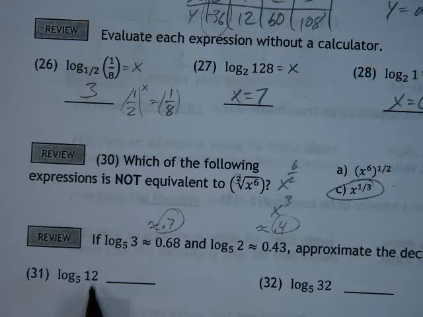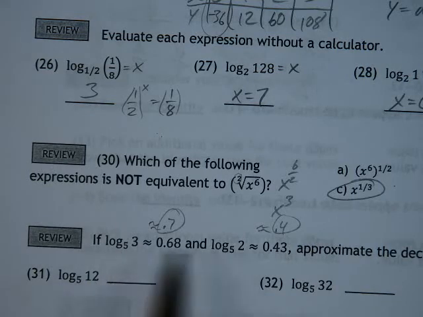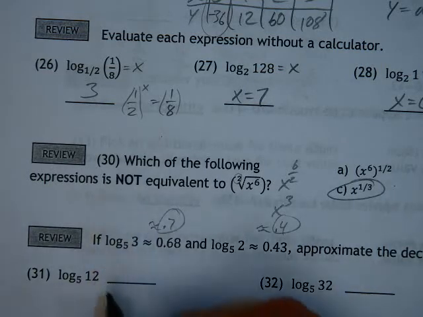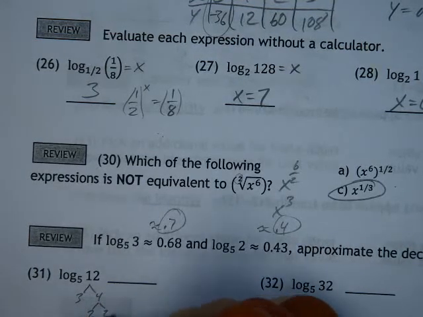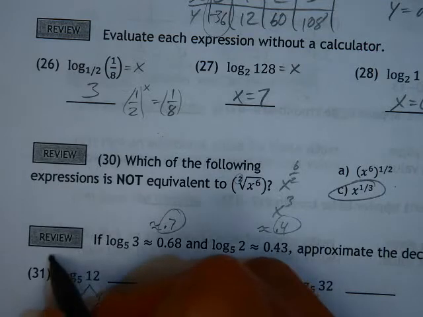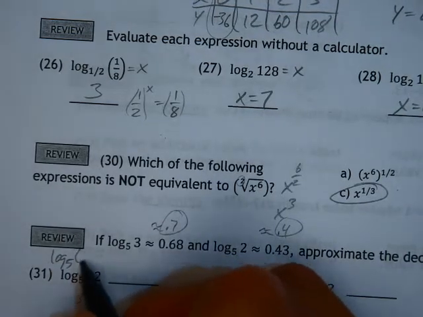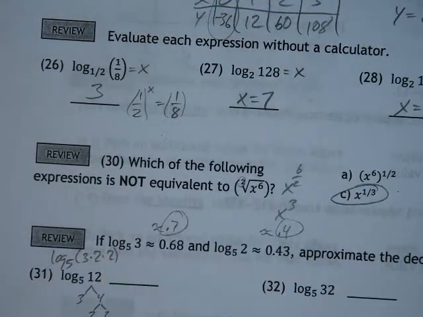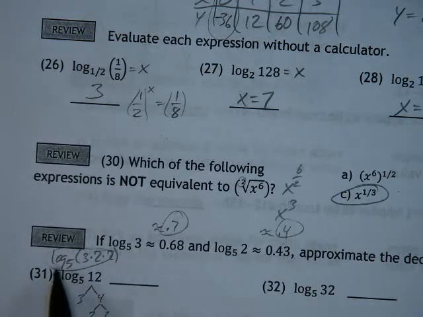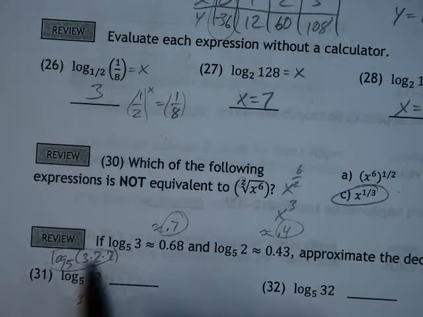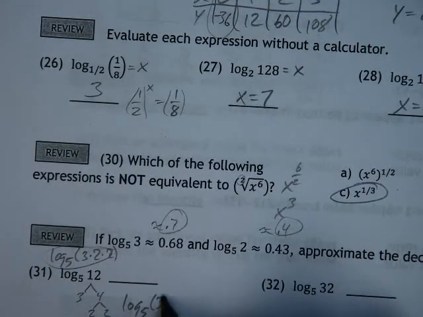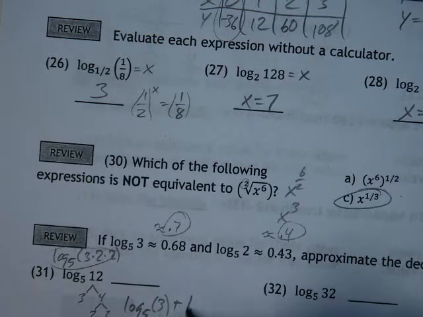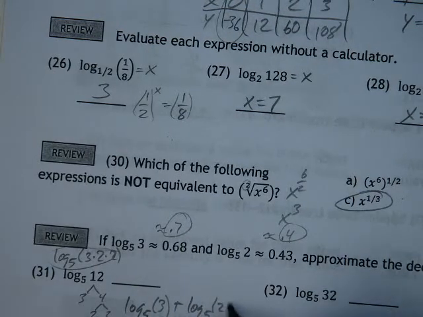So what we've got to do is think of how we get to a 12 based on 2s and 3s. Well, 12 can be broken down to be a 3 times 4, and 4 can be further broken down to be a 2 times 2. So log base 5 of 12 is the same thing as saying log base 5 of 3 times 2 times 2. If we remember our identities, a logarithm identity says that if you have the product of three things, it's log base 5 of 3 plus, instead of times, log base 5 of 2, and another log base 5 of 2.